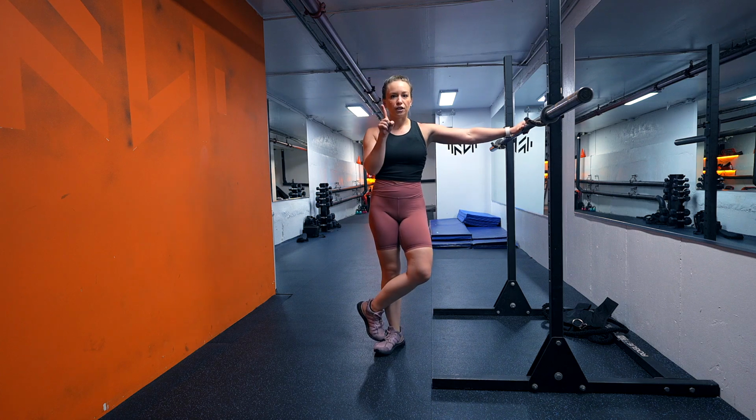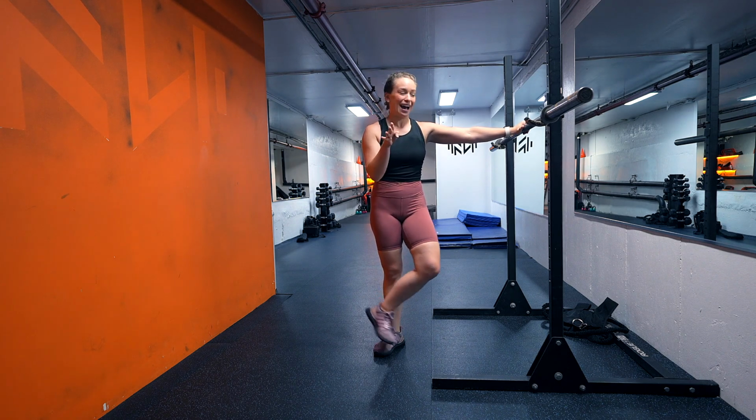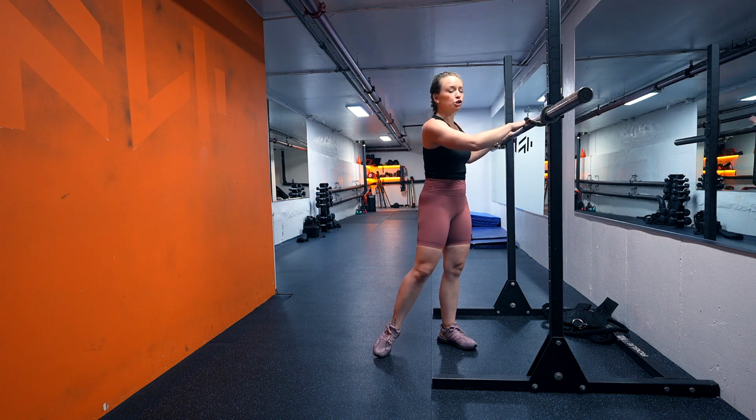One other programming note I just wanna point out, if you are doing deadlifts and back squats in your programming, do not put them on the same day. Your low back is not going to be happy. This is going to fatigue you so much more than you realize.